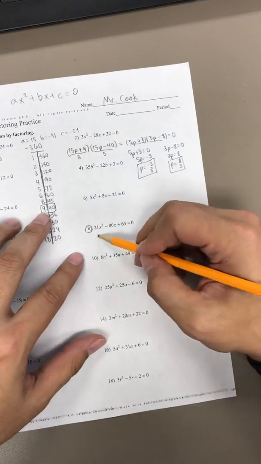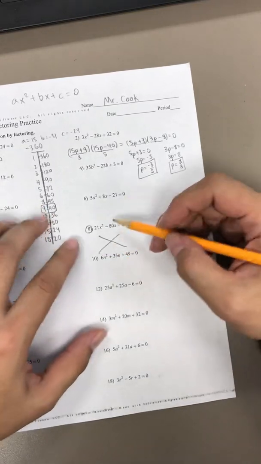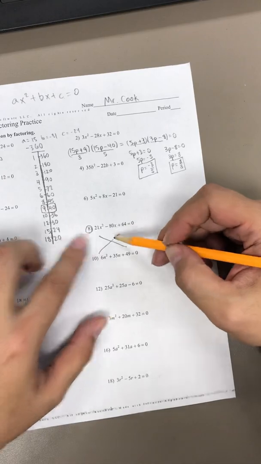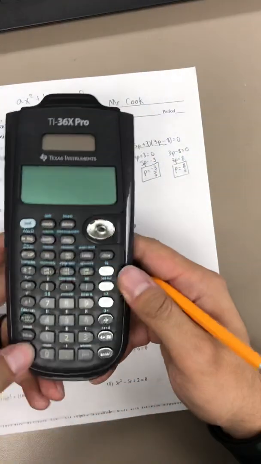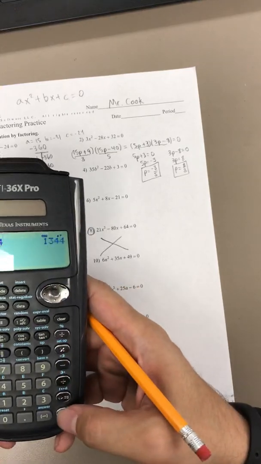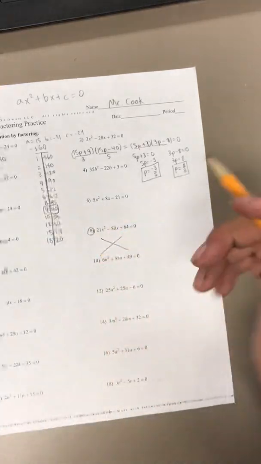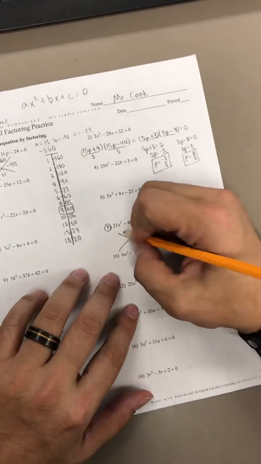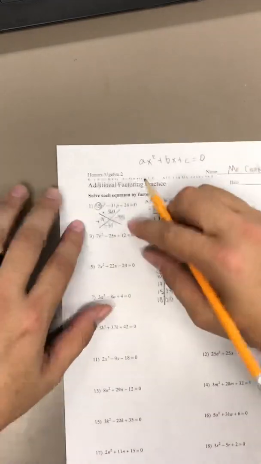We started off the same way that we did in video number 1. We take the 21 and the 64 and we multiply them together. Oh, I can't do that in my head, so let's multiply it using our calculator. 21 times 64 gives us 1,344. Oh my goodness.